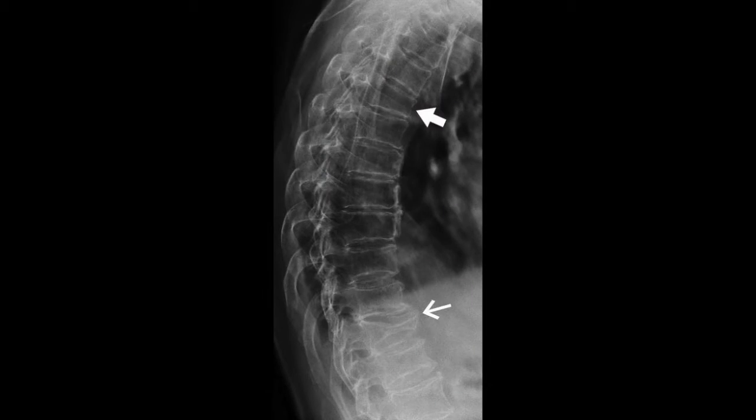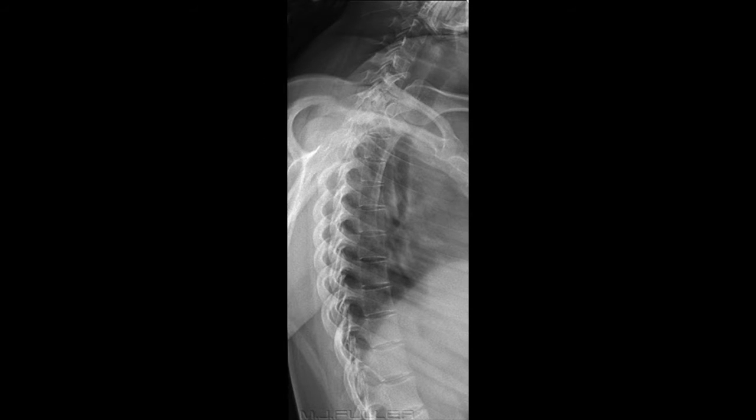So the pathology present in this lateral T-spine image is a mild compression fracture of T4 and a severe compression fracture of T11. So as you can see, where the arrows are pointing to is where the pathology occurs. And for this image, there is no pathology present. The image remains unremarkable.